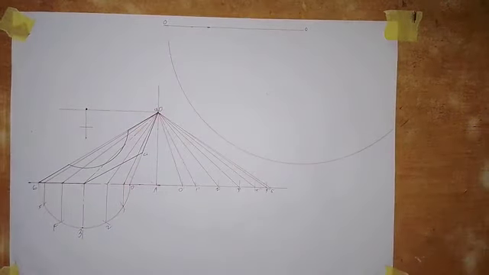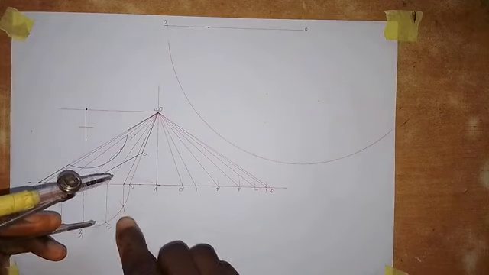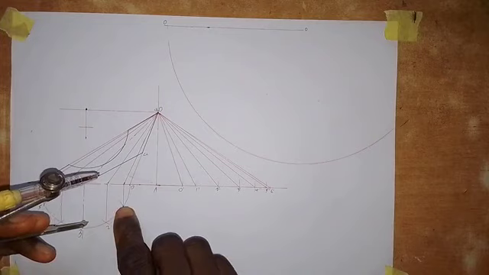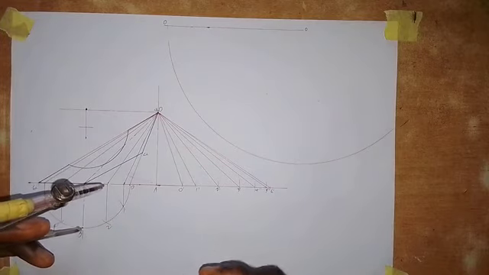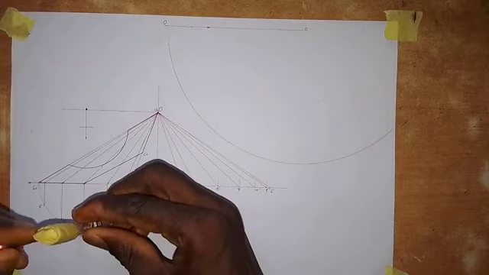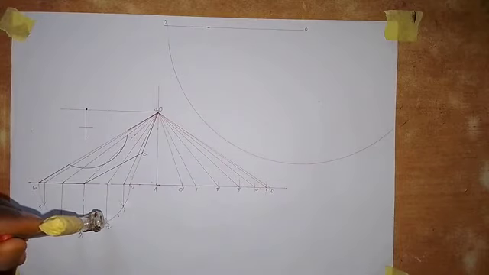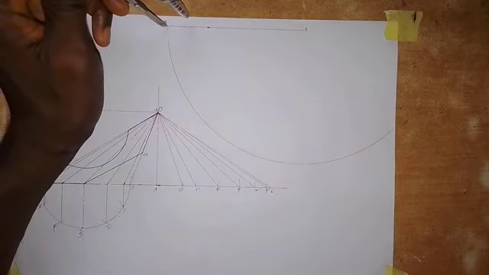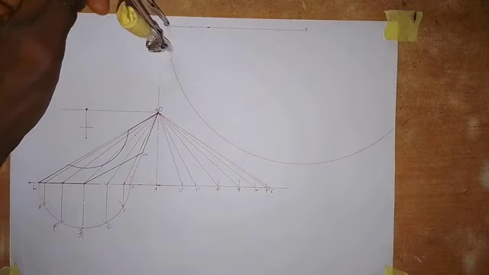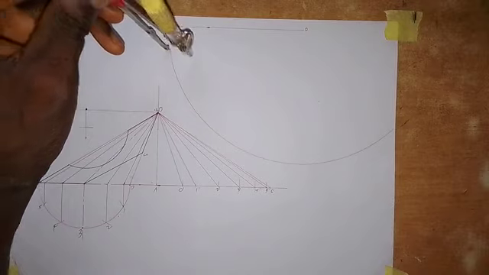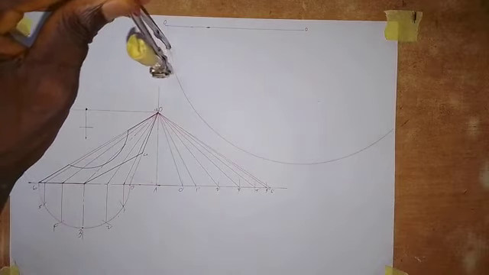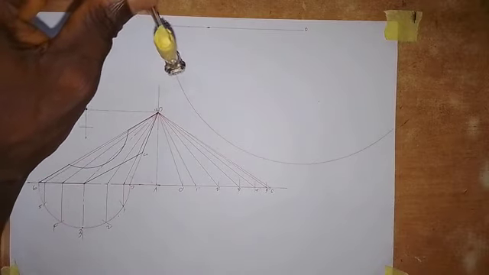So now the next thing that we are going to do is that we take distance 0, 1 or 1, 2, or 2, 3, anyone that you like, just take it. So I'm going to take distance 2, 3 like this on this arc, on the semicircle. Then I will put it here and make 12 arcs here. That is 1, and this is 2. So we go on like that until you get to 12. So I pause the video and do that.